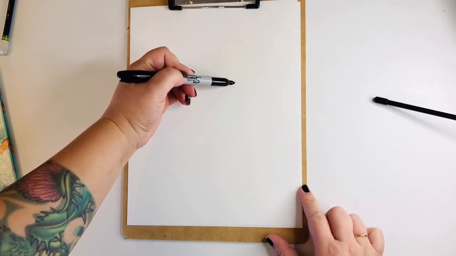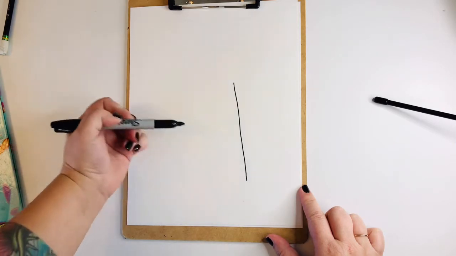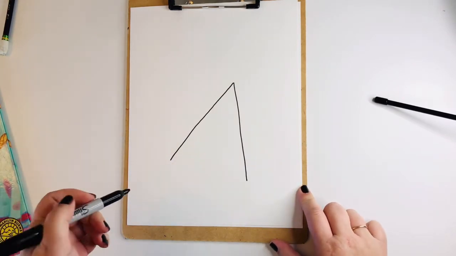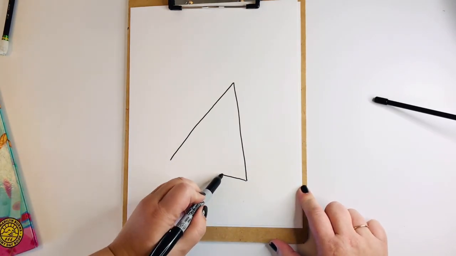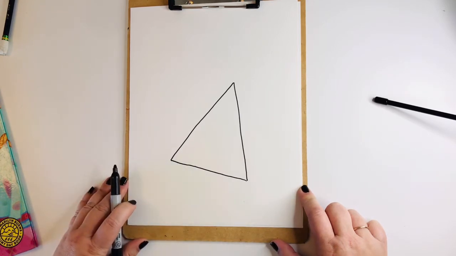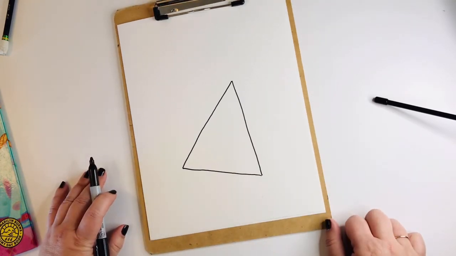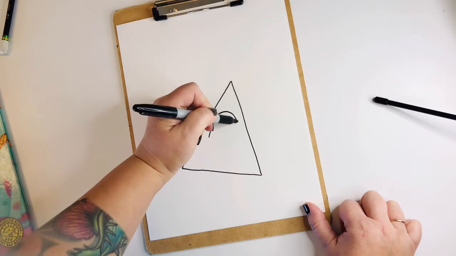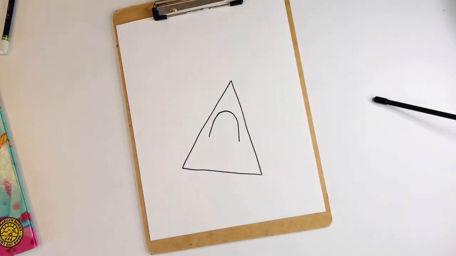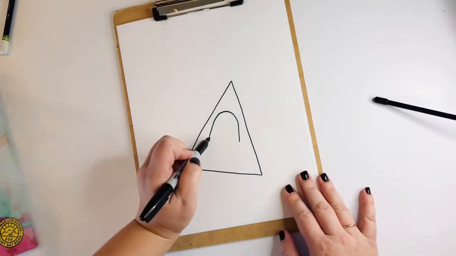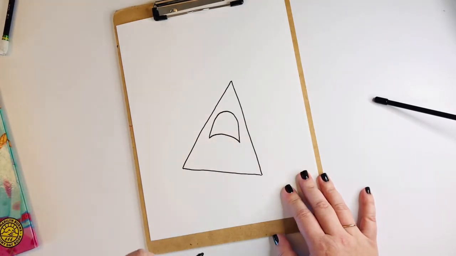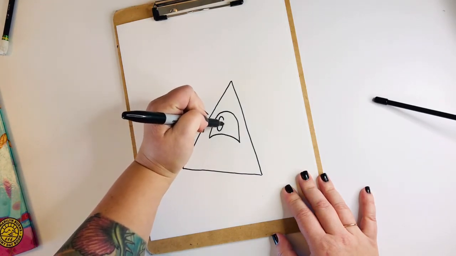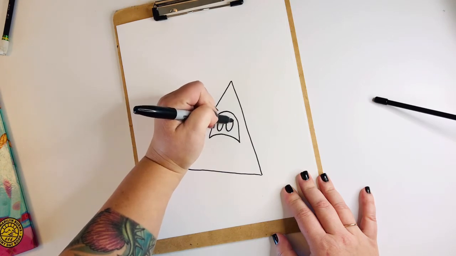So you can kind of start somewhere in the middle of your paper, draw a line down. Triangle is easy to start, it kind of looks like you're making the letter A. And then just connect down at the bottom here. So there's our triangle. We're gonna draw his eyes and his nose and his mouth next. So in the middle, we're going to make an upside down U, and we're going to give it a little bump like that, okay?